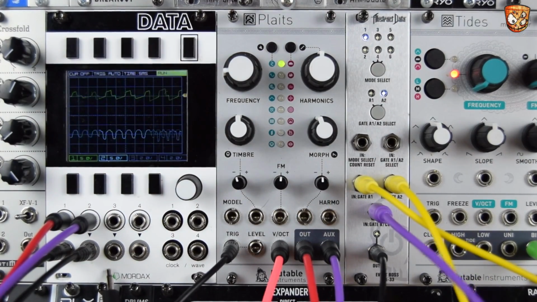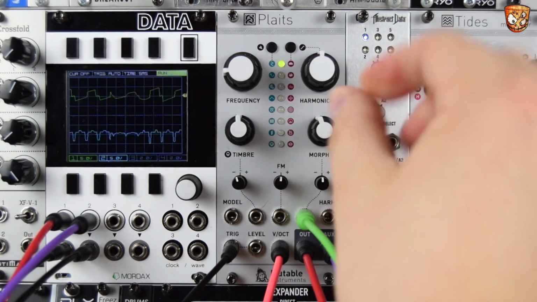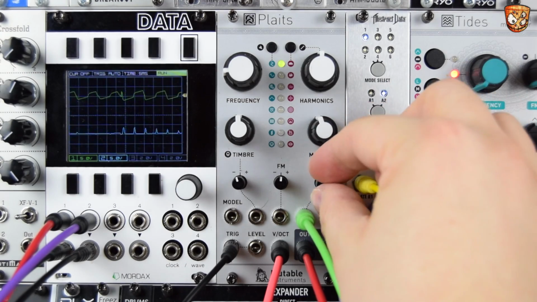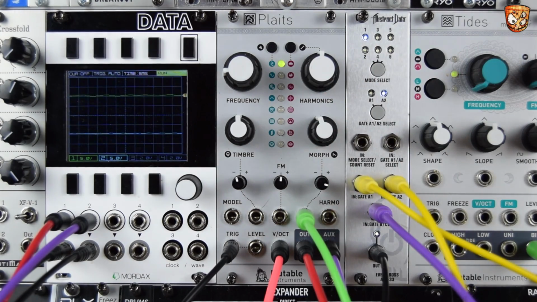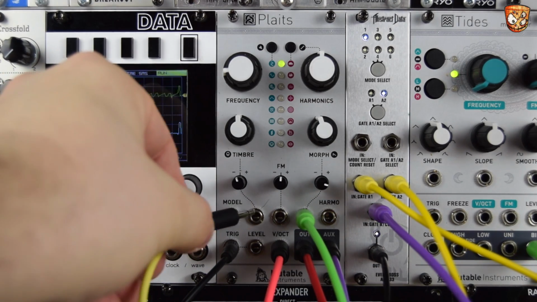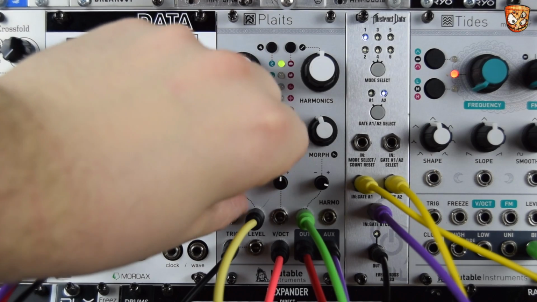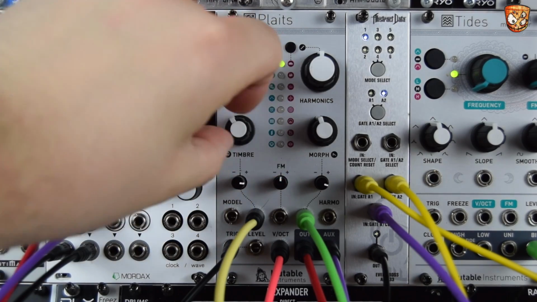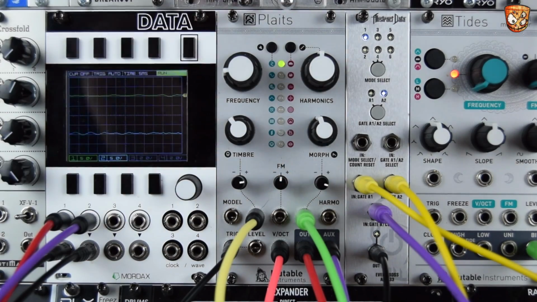So let's bring my modulation back in, LFO to Morph, and my stepped modulation to timbre.